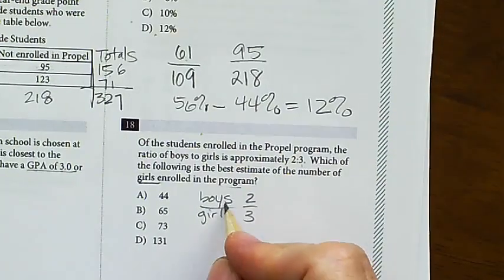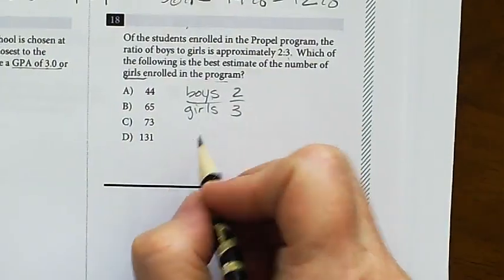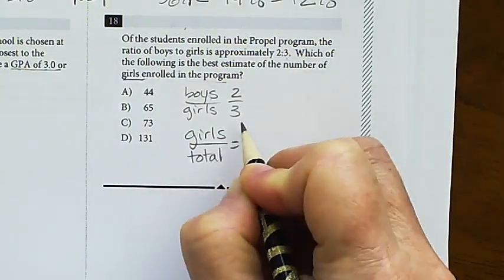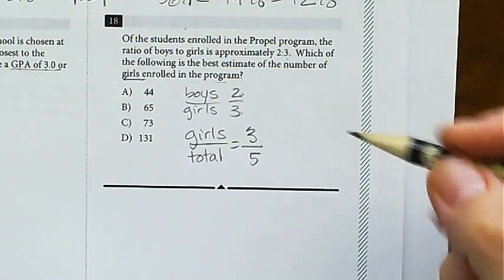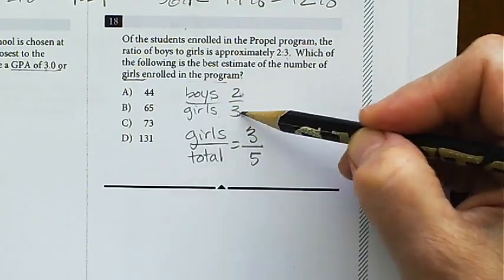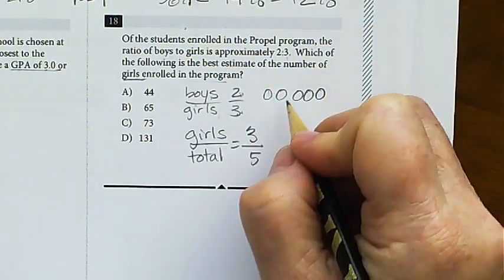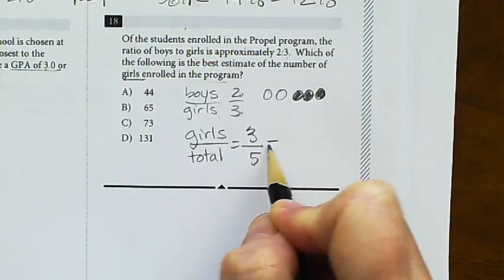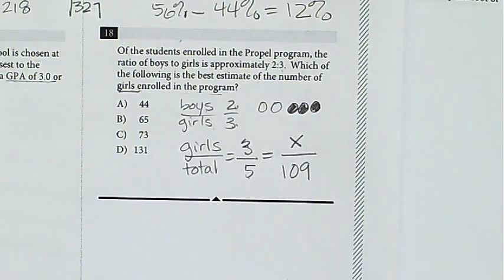Well, if the ratio of boys to girls is 2 to 3, then the ratio of girls to total, there's 3 girls for every 5 students. So see if that makes sense. If boys to girls is 2 to 3, that means you're looking at a total of 5 students, and 3 of them are girls. So 3 out of 5 are girls, and I want to know how many out of these 109 that are in this program would be girls.